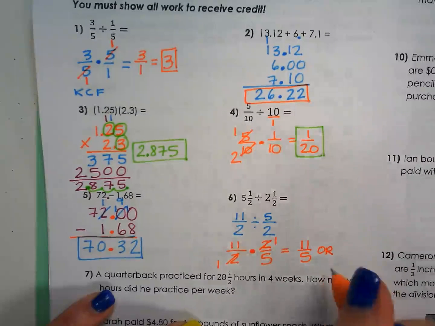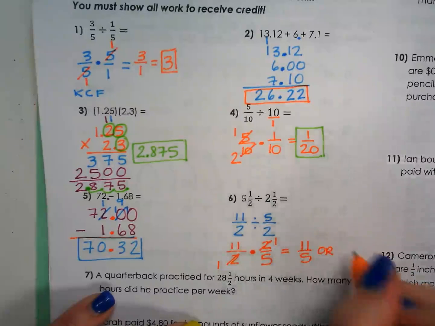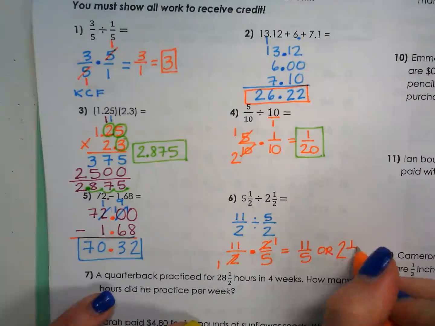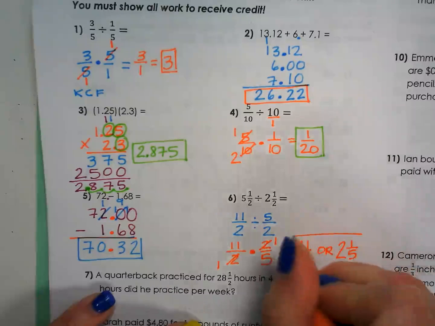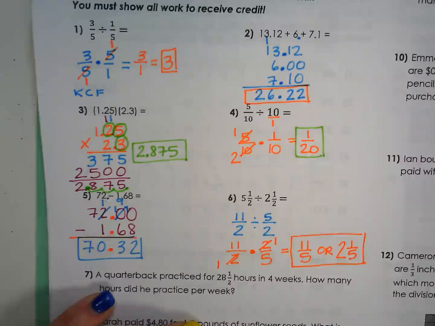However, you can change it into a mixed number because 5 goes into 11 2 times with 1 piece left over when I needed 5 to make another whole group. Either of those are acceptable answers. Hope you checked your work and you've done well.